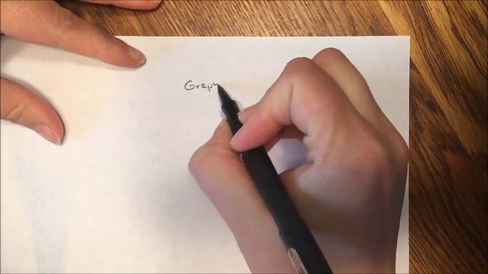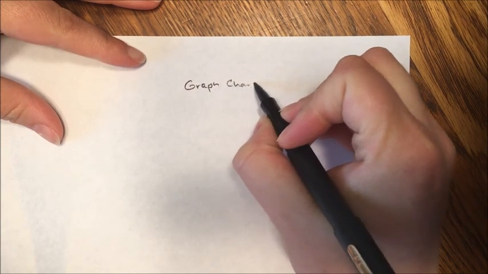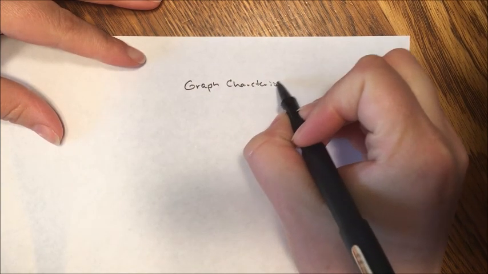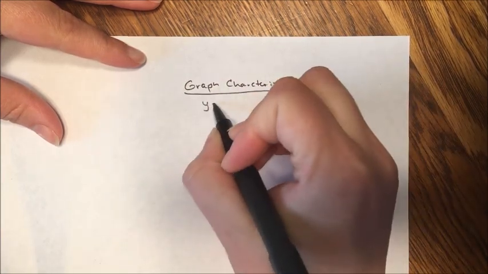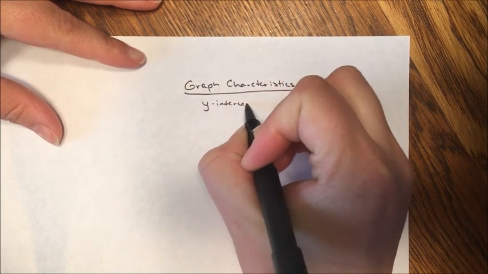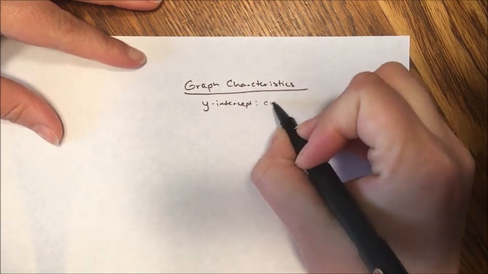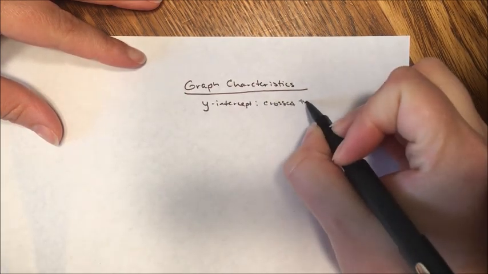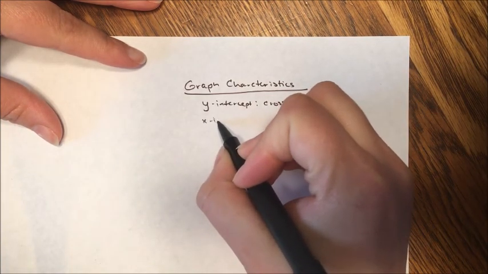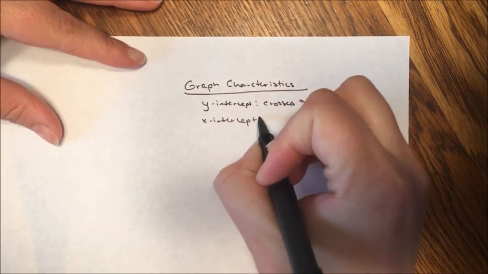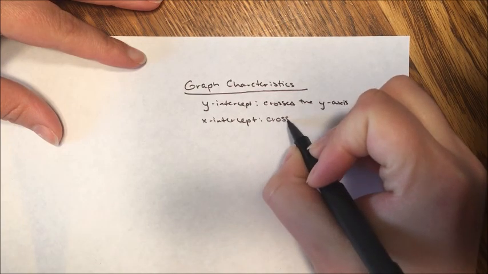We're going to be looking at graph characteristics. When we're looking at graph characteristics, there's several different things that we're looking for. We're looking for the y-intercept. It's where it crosses the y-axis. We're going to be looking at the x-intercept. It crosses the x-axis.